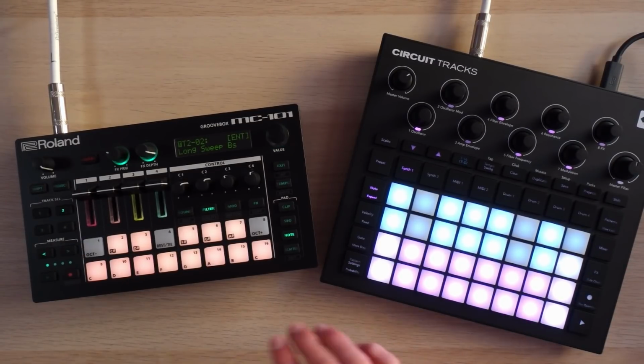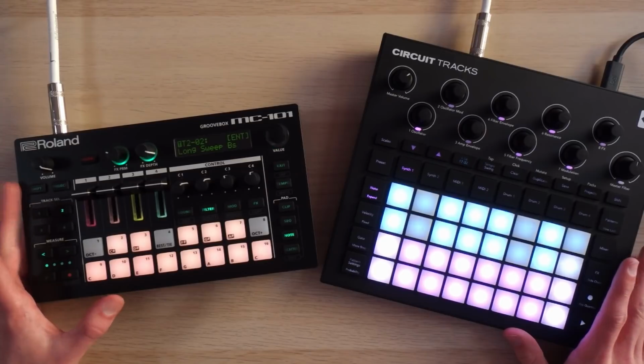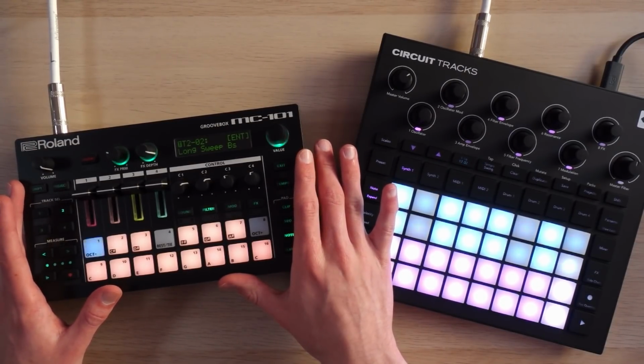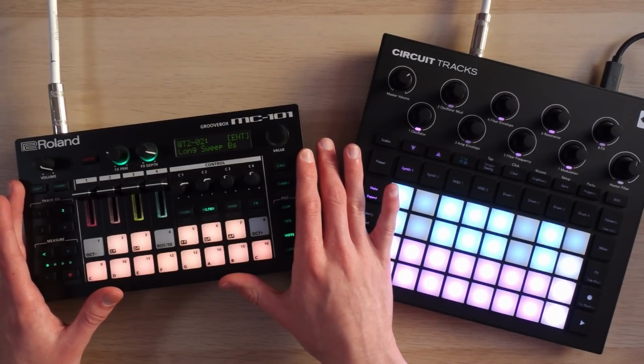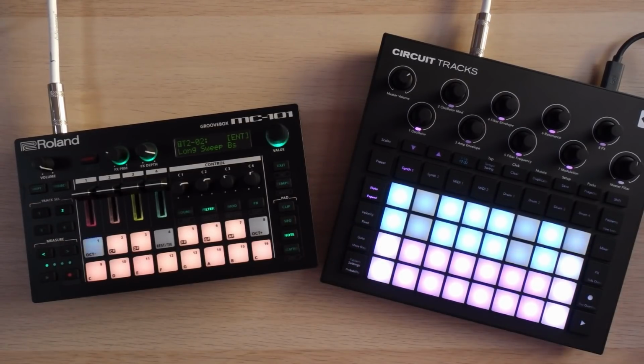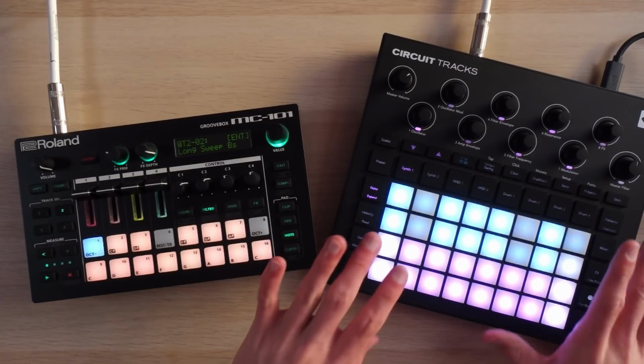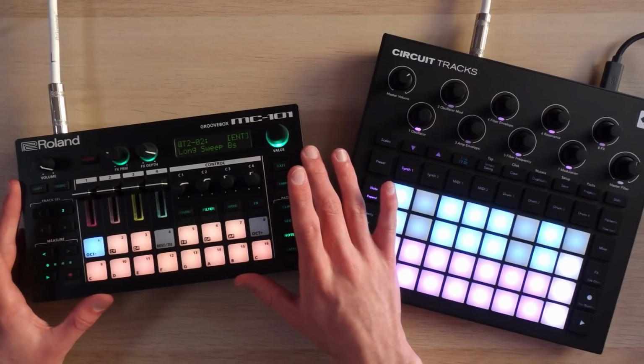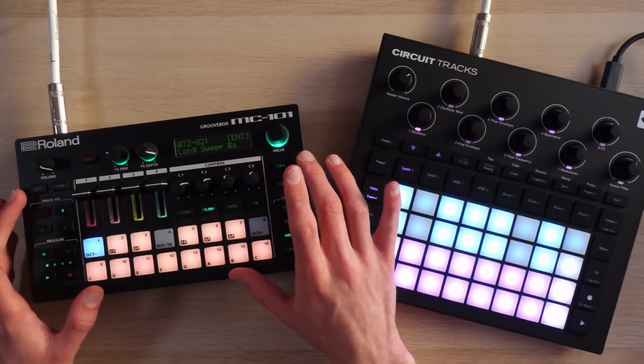Super easy. Recording into here is pretty similar. I think this is a little easier for things in the recording to go wrong. It seems to get confused when doing quantization a little bit more than this does, but maybe that's just me. But regardless, doing things like programming and notes is much more straightforward and intuitive on the Circuit Tracks than it is on the 101, although the 101 did add some quality of life updates.